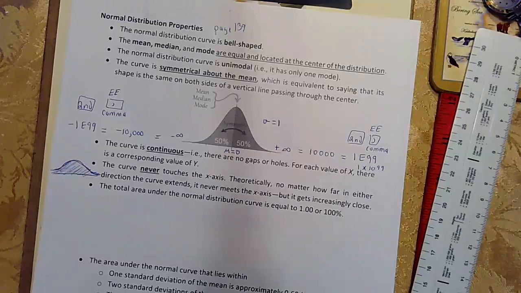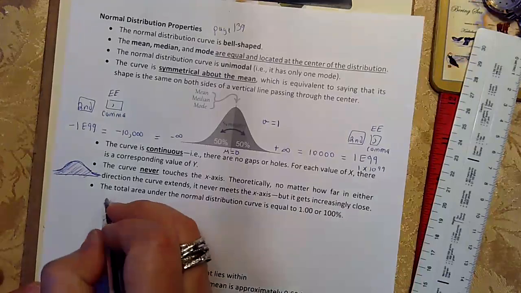Another formula that we'll be making use of, and let me just double check this. Yes, for the areas underneath the curve, another form will be using a TI-84 command to find the area underneath the curve.